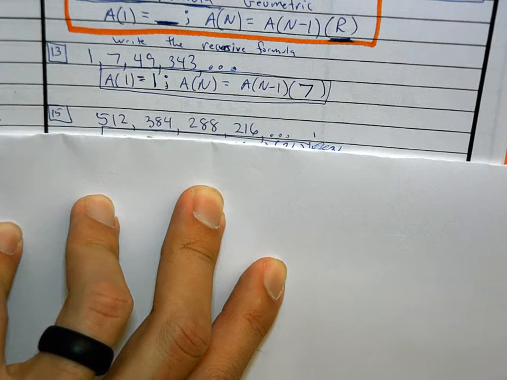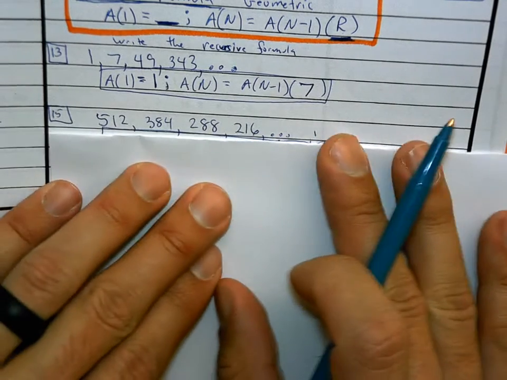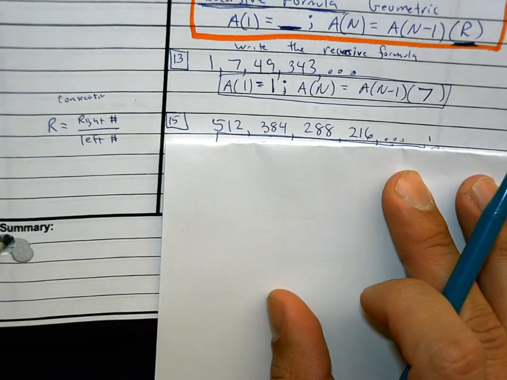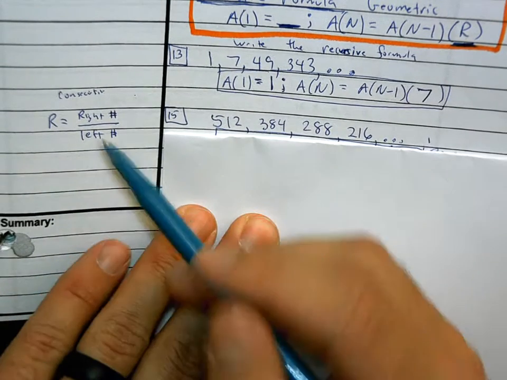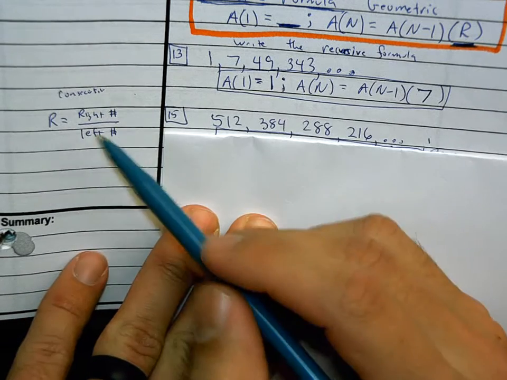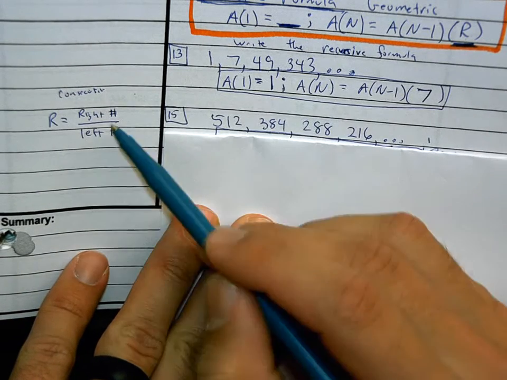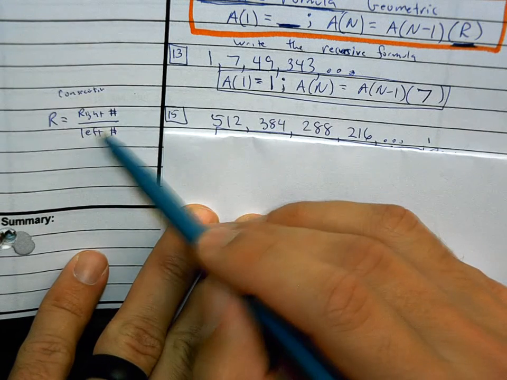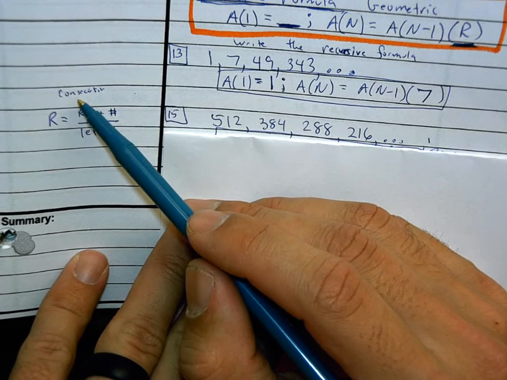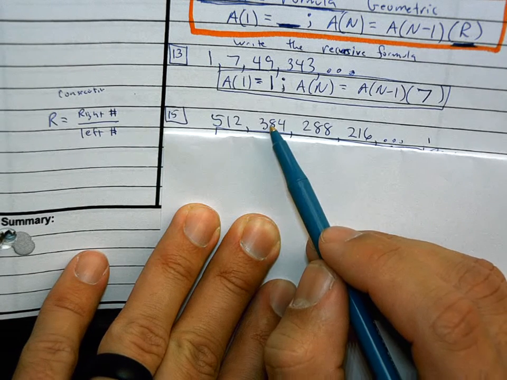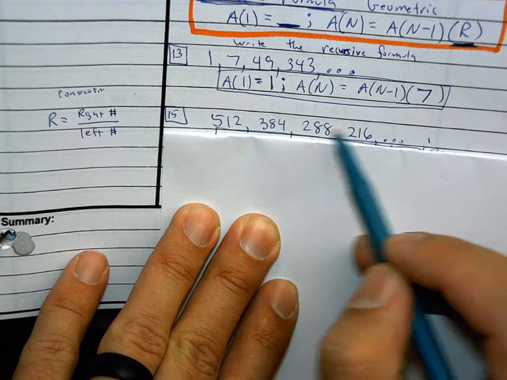If you're not sure how to get R, I wrote down on the side here a little side note for you. If you are trying to figure out R and you don't know how to do it, you take the right number and you divide it by the left number. The right number divided by the left number, that's what R is, as long as they're consecutive. 288 divided by 384, or 216 divided by 288.